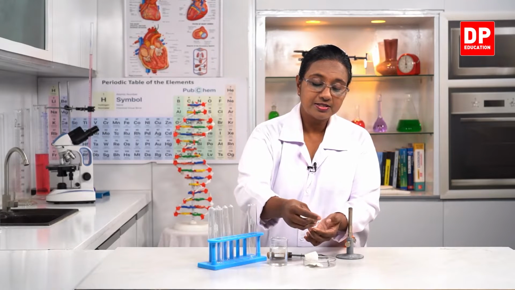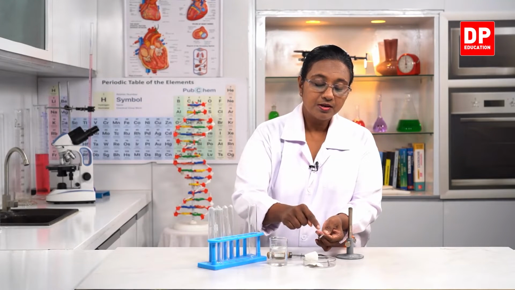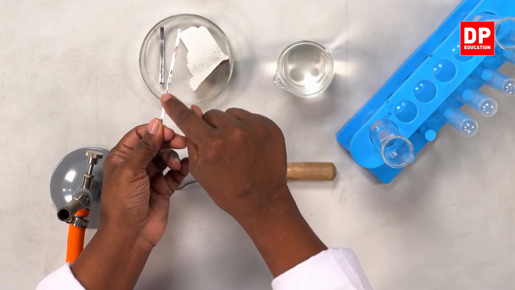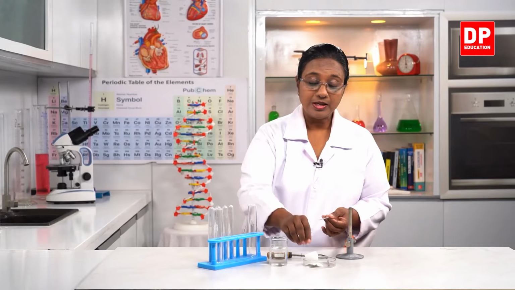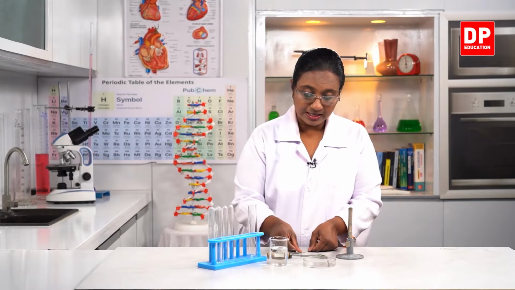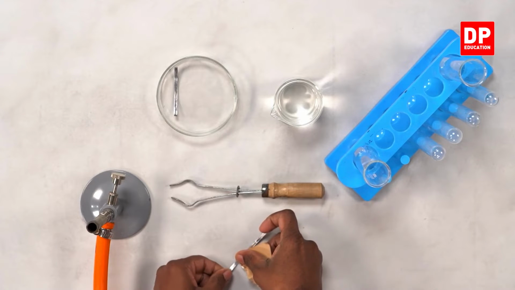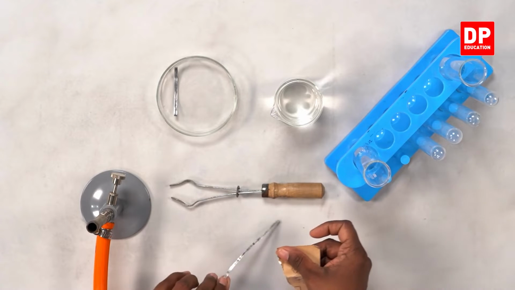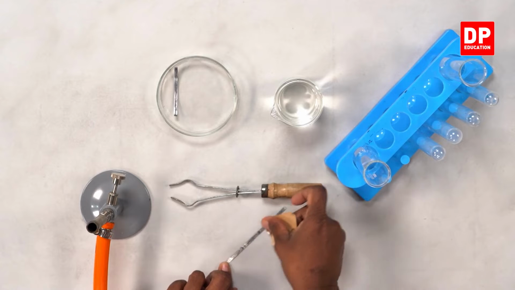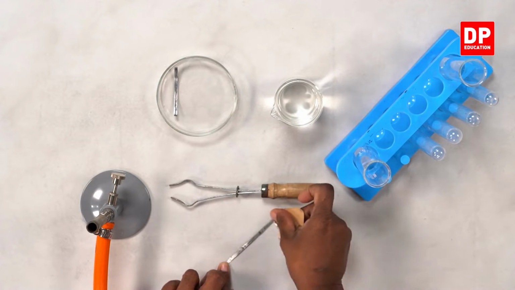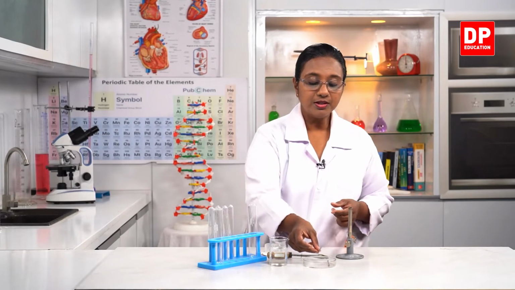Now here in this strip, I have cleaned most of the strip, but here and there you can see the oxide layer. So what do we do? We use sandpaper and clean it completely so that you can see the luster and the metal will be completely exposed. So then we can carry out the reaction.